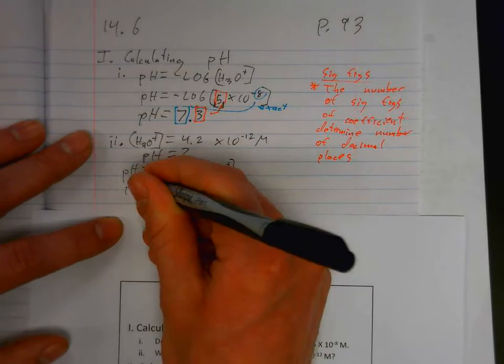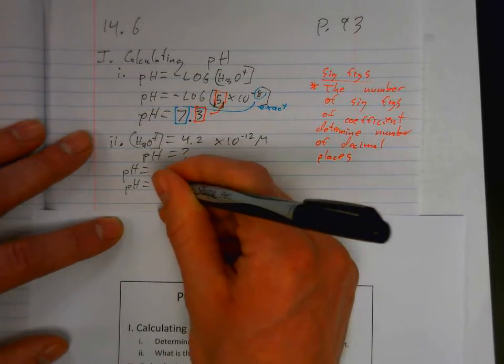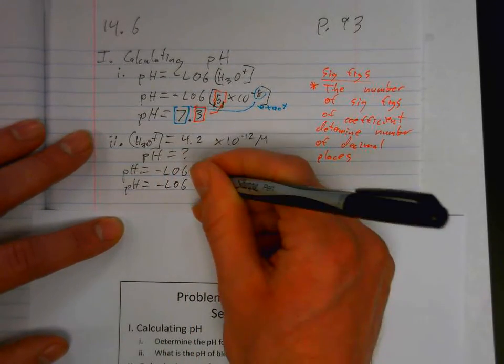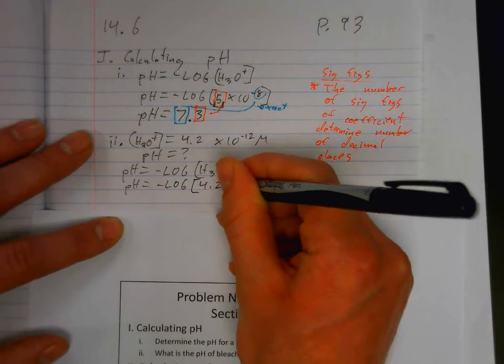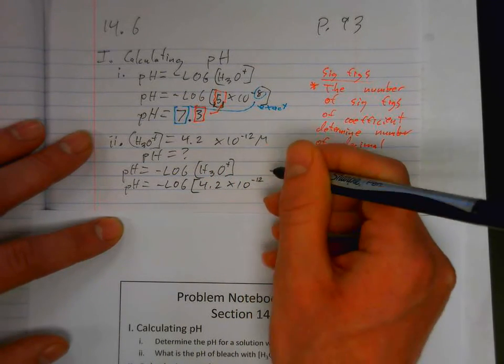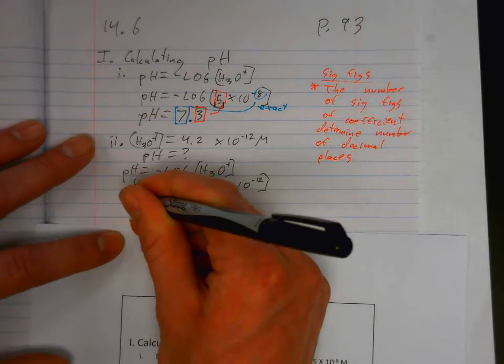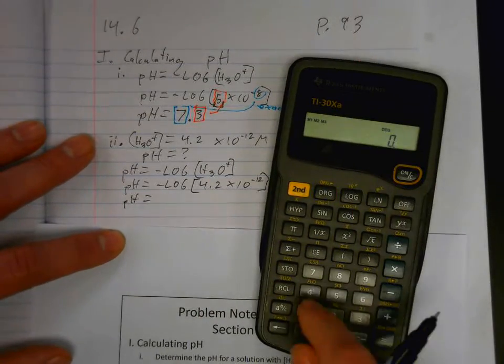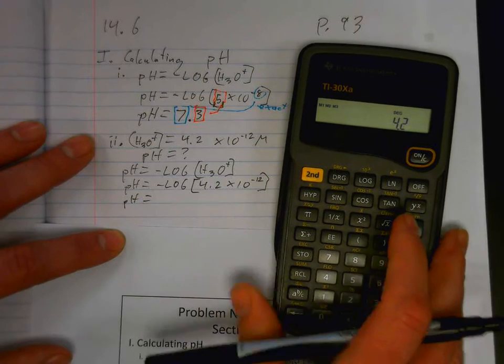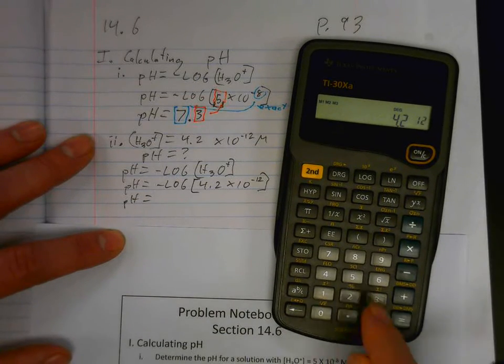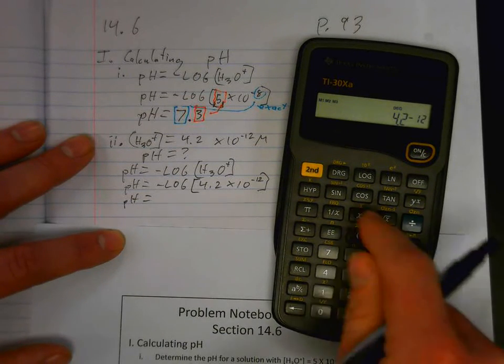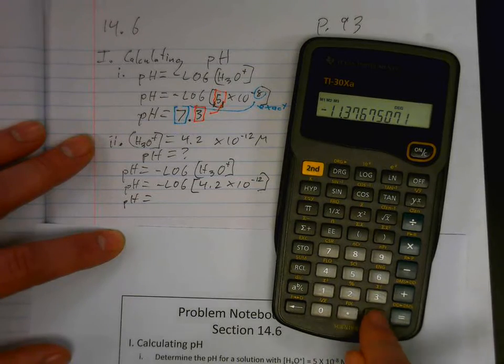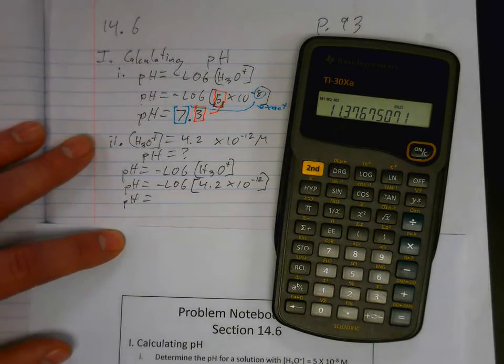So the pH then is the negative log of 4.2 times 10 to the negative 12. You can use a calculator. 4.2 E 12 negative log negative.